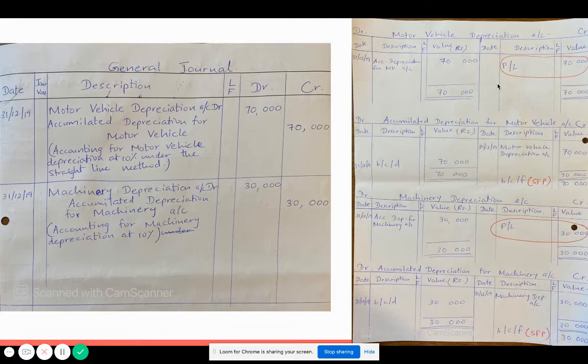Because it's an expense and we have to deduct it from the profit, or we have to set it off against the profit in order to arrive at the true profit of the business. So thereby we will be crediting the motor vehicle depreciation account and debiting the profit or loss account. Then the same treatment will be done under machinery depreciation account too.